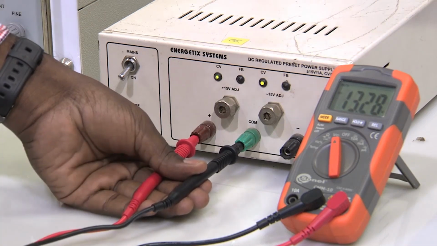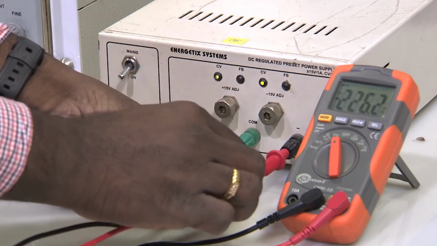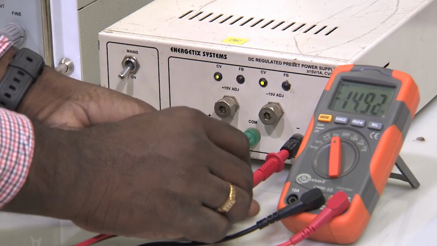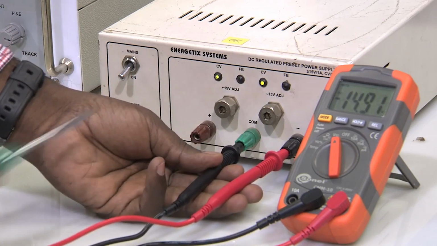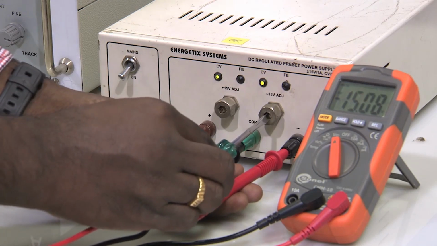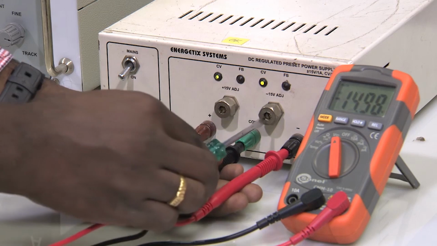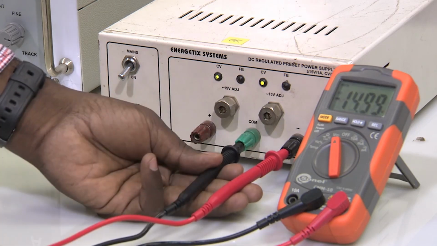Now, what is minus 15? If you want to measure minus 15 volts, how can you measure it? This is plus 15 volts. You connect it to black, and common is the same. This is your minus 14.9, you can change it to 15 by adjusting the knob, and you get close to 15 volts. So, this is minus 15 volts.